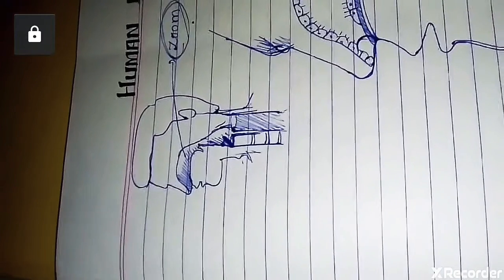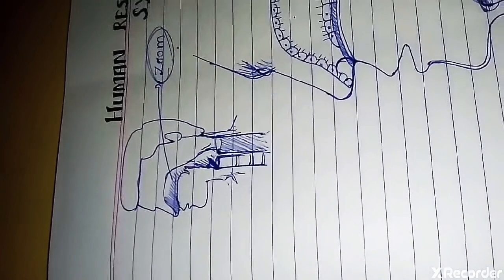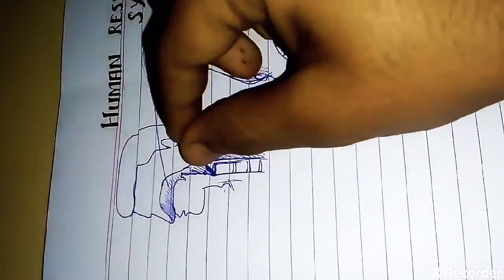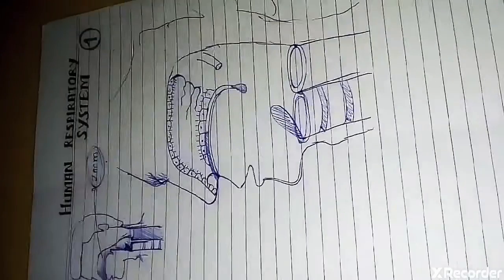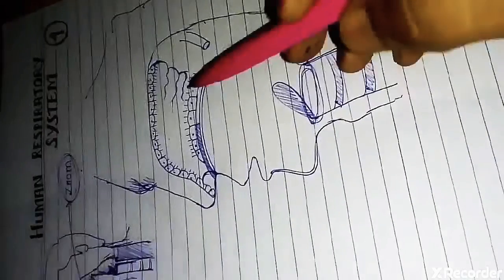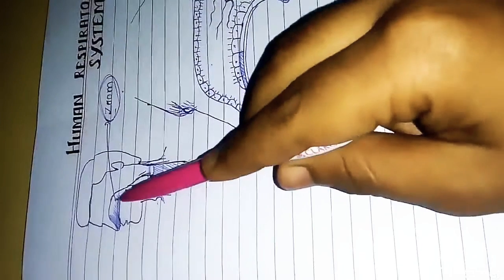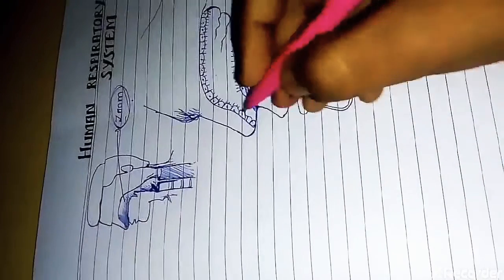Hello friends, today in this video we are going to discuss the initial respiratory pathway of the human being. So let's start. This is basically the diagram of the human respiratory system. It is the diagram of the initial pathway.